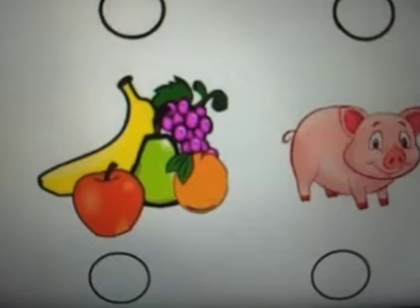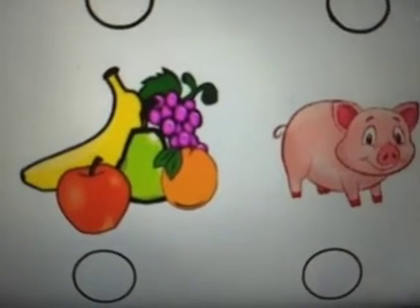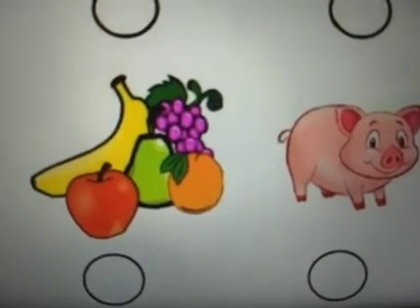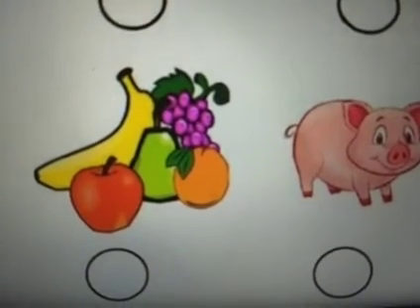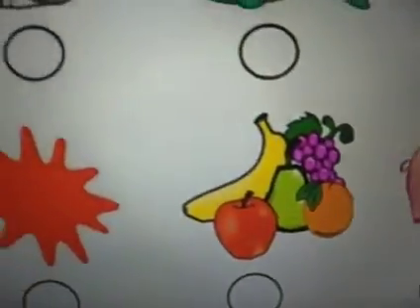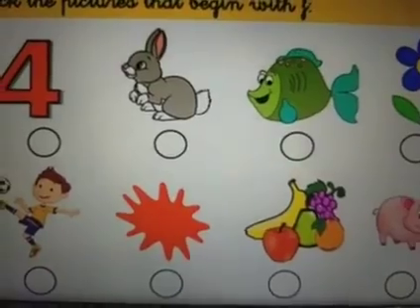Now the word pig. What's the beginning sound here? In the word pig, the beginning sound is p. Yes, so we do not tick it. I'm only looking for words that begin with the sound F in this sheet. Yes, so this way you're going to complete the sheet by ticking only pictures that begin with the sound F.